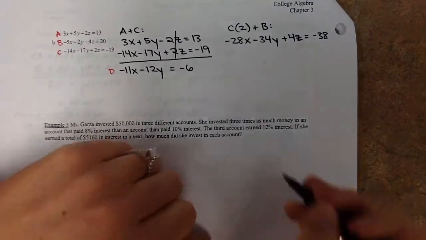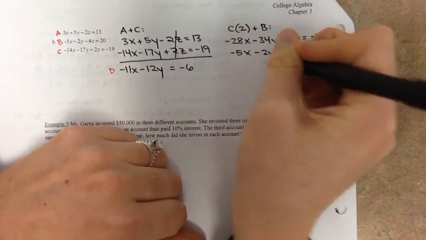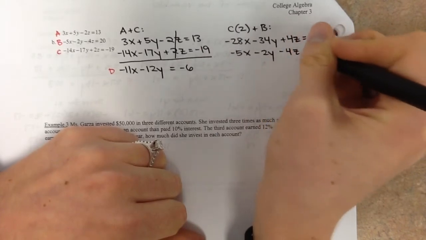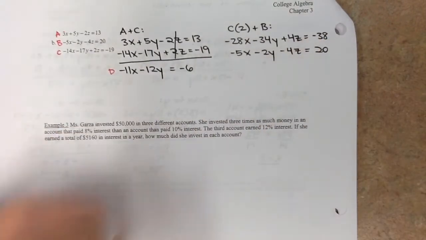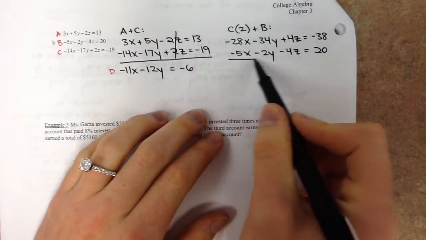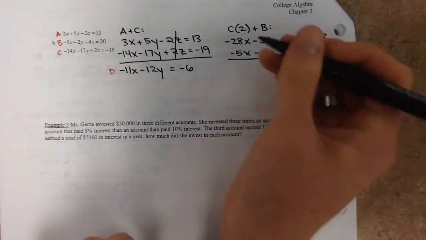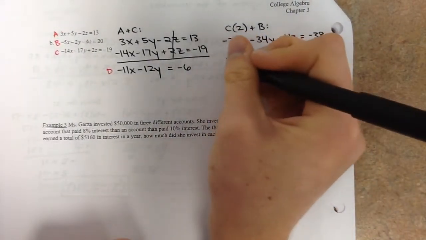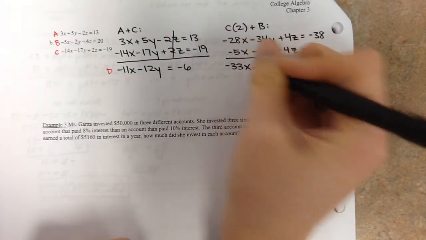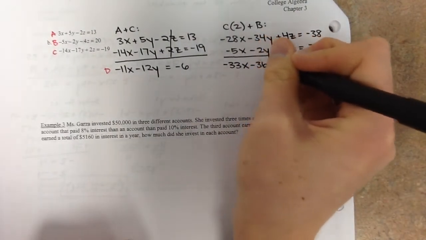Then I want to combine it with the middle equation. So negative 5x, negative 2y, negative 4z equals 20. No changes for this one. Okay, so they're all lined up, ready to go. I multiplied my third equation by 2 so that I would get opposite z values, which would cancel. Combine these, I get a negative 33 times x. Combine these, I get a negative 36 times y.